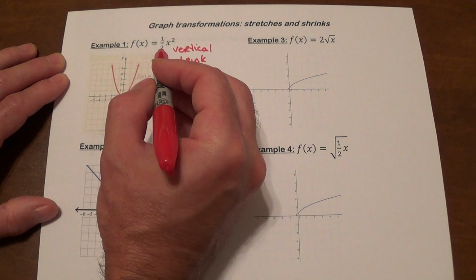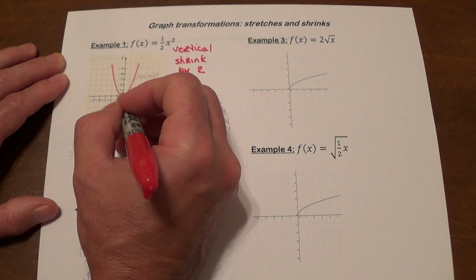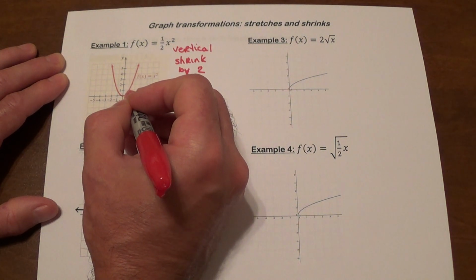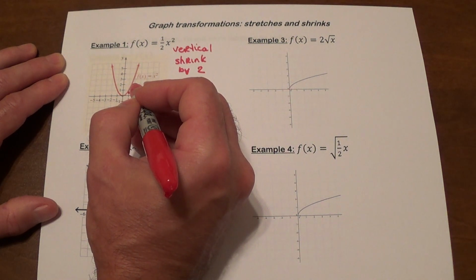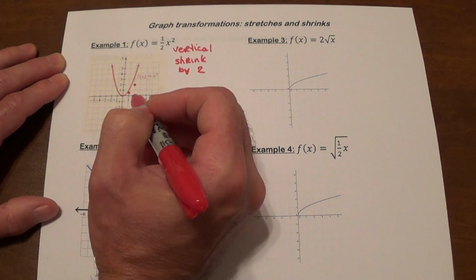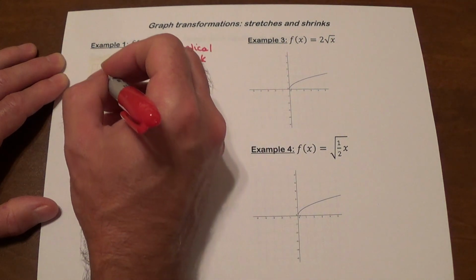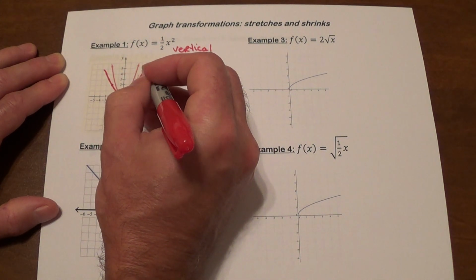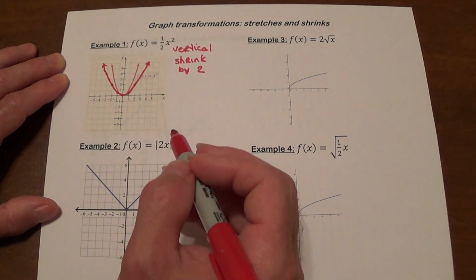Or another way to look at that, you basically take all your y values that you're going to see and you're going to cut them in half. So over here (0, 0) is going to stay the same. The y value here is 1, so we're going to shrink it, it's going to become half. The y value here is 4, half of that's going to be 2. And then a similar thing happens on this side, and our graph is going to get like this. So it shrinks vertically.